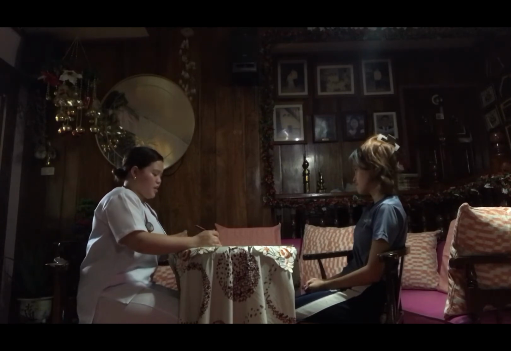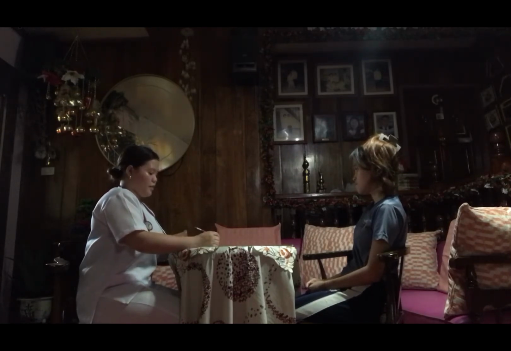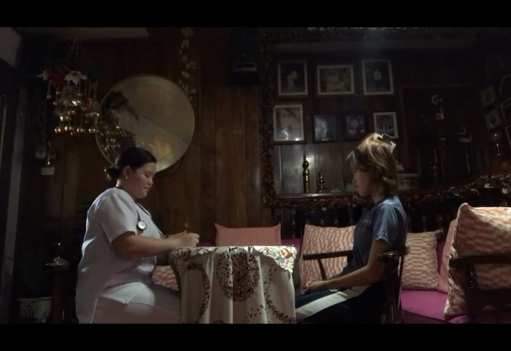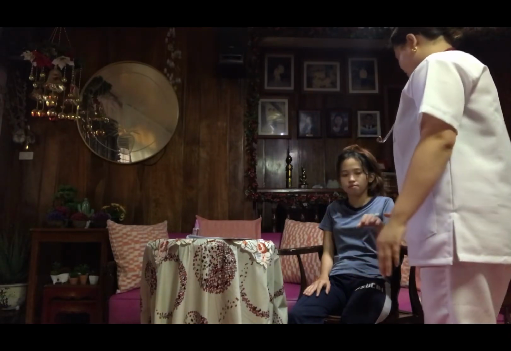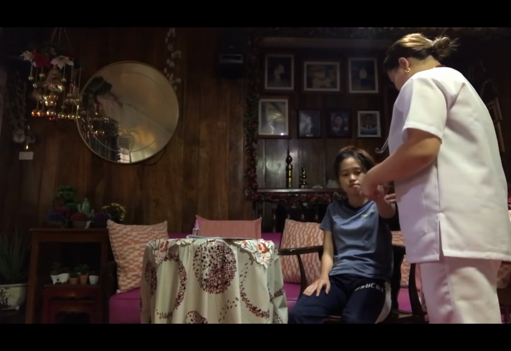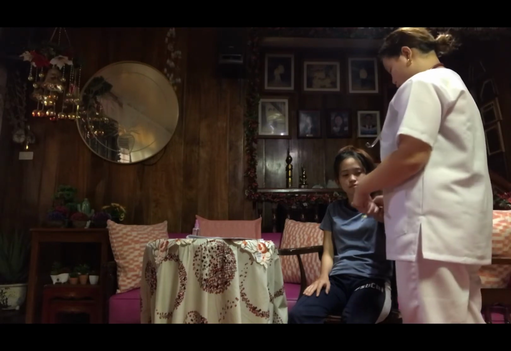No. Okay, so now I will be going to assess your general status, and we'll be starting with your height and your weight, and afterwards I'm going to check your vital signs. Okay. So the first procedure is assessing the skin. So may I have your hand, ma'am? So the skin color is normal.